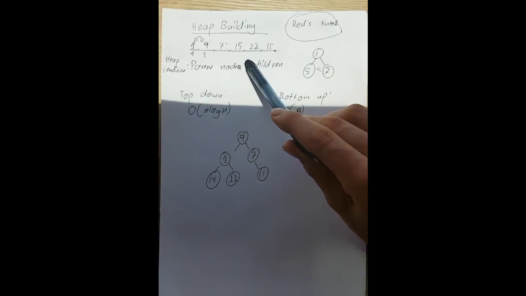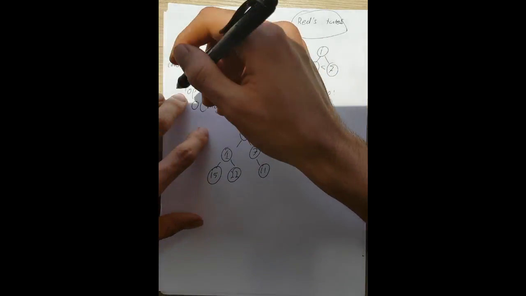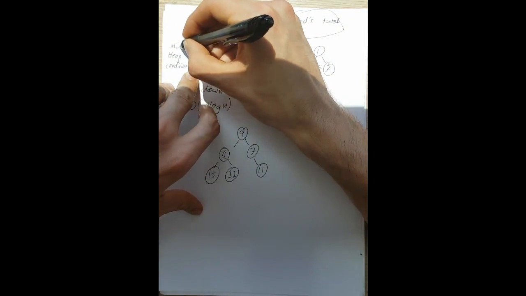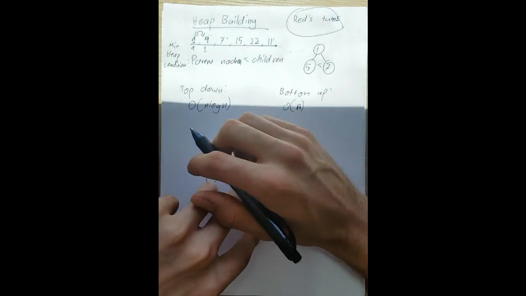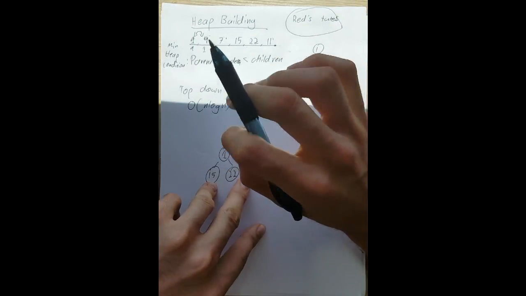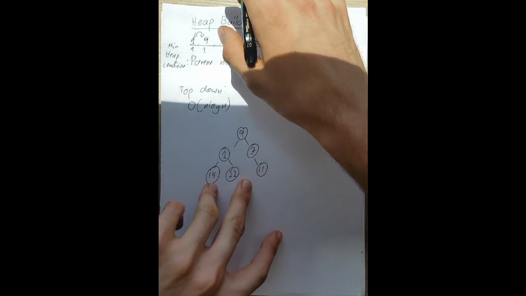All you got to do is flip this sign. So that's a heap condition, that's the min heap condition. You should be fine. Just do every swap that I do, just do the opposite basically.